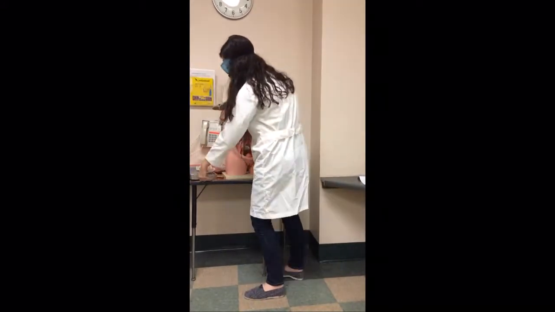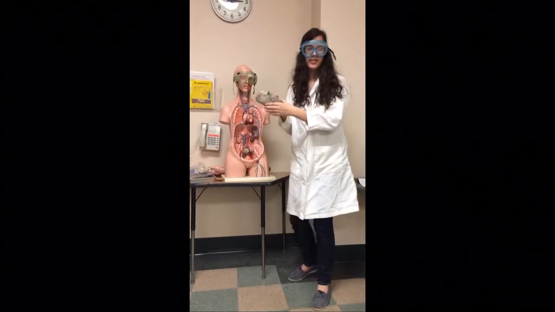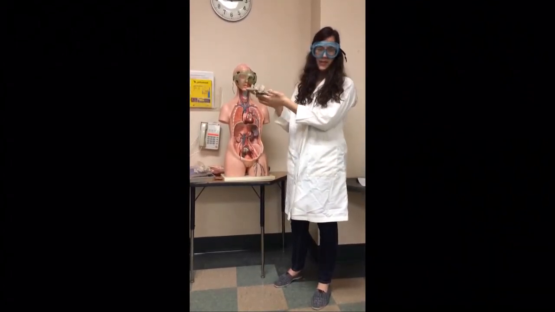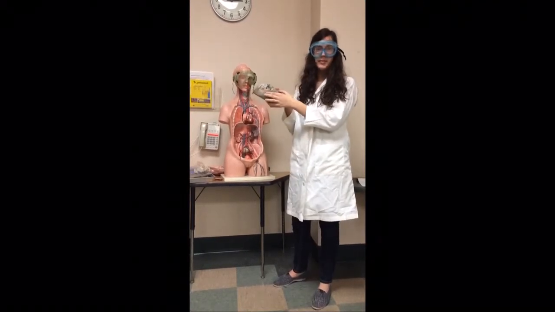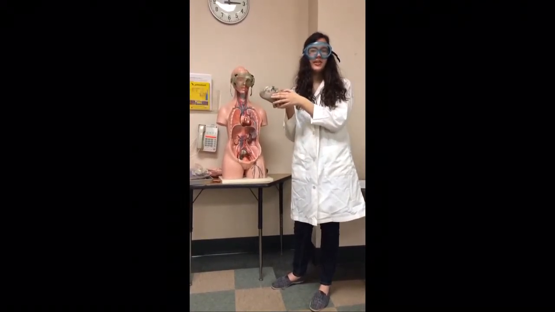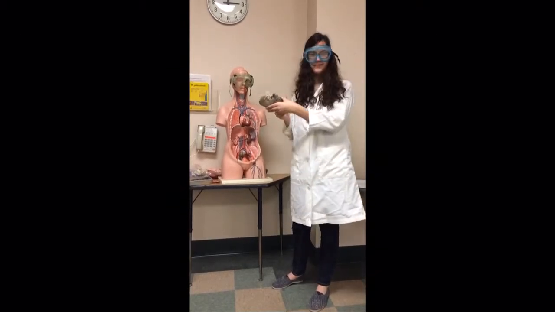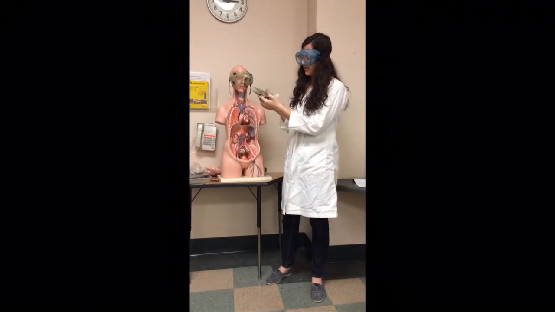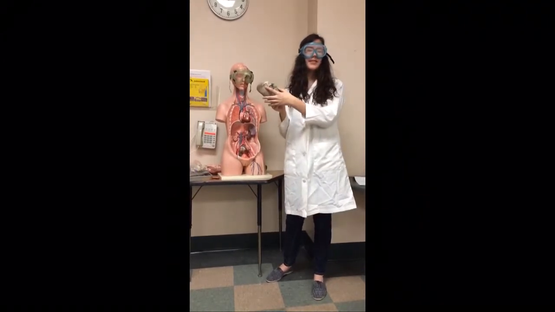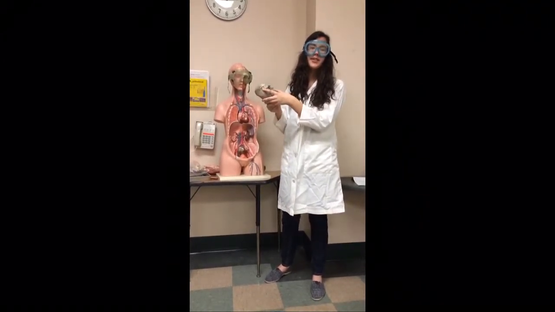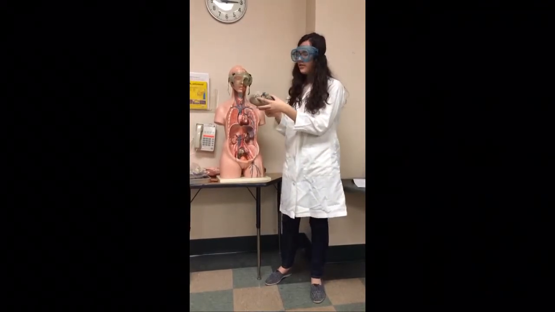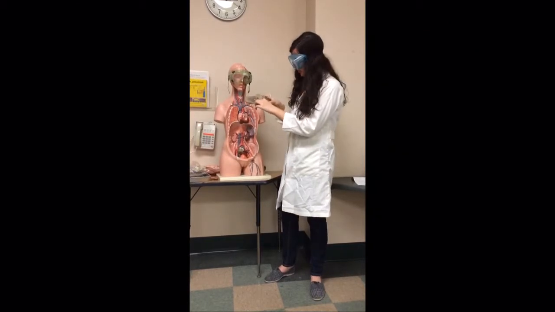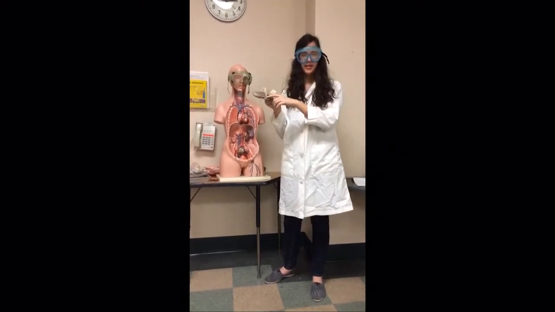Some of the structures that can be seen on the outer part of the kidney is the renal vein, which is the blue dye, and the renal vein carries blood that's been purified by the kidney to the inferior vena cava in the heart. The renal artery, which is the red dye, supplies the kidney with blood from the heart. The renal pelvis acts as a funnel for urine flowing to the ureter, and the ureter then carries urine to the bladder.